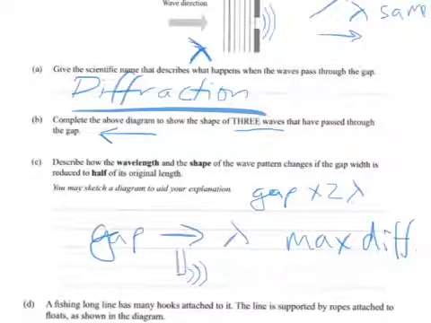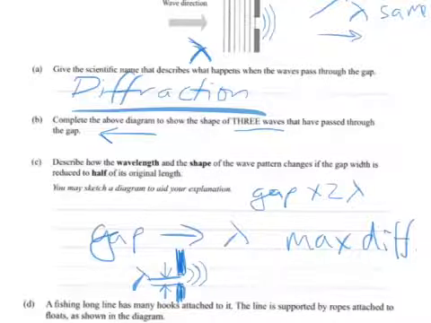So here's our diagram. So the gap spacing in there should be around about the same as the wavelength. That's this spacing here. That should be around about the same as the wavelength of waves. And as it's more circular, the wavelength remains the same. And yeah, that's pretty much it.